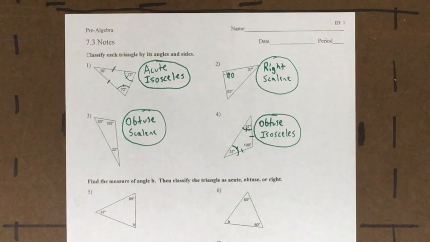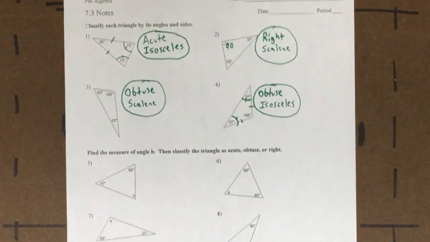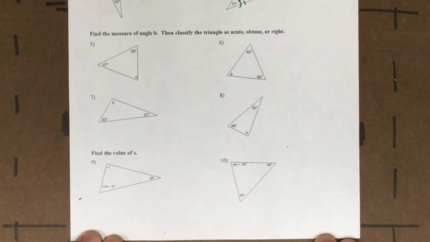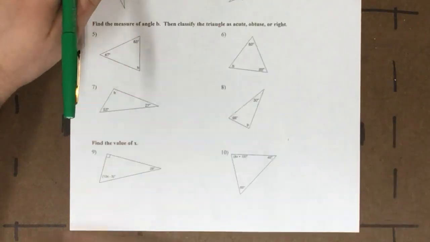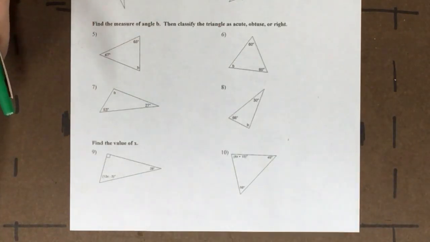All we're doing is naming it based on the angle and the sides. Moving on to these problems. Here we're taking a look at figuring out a missing angle and then determining what kind of triangle it is.